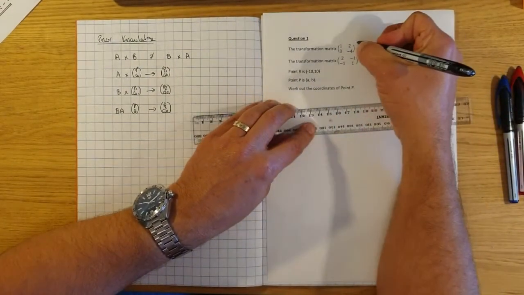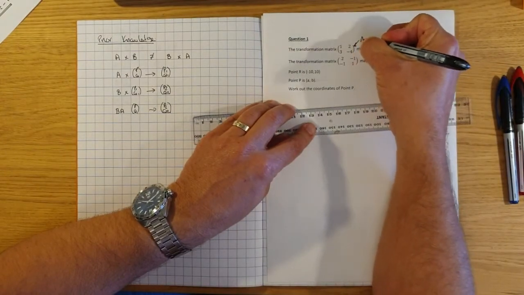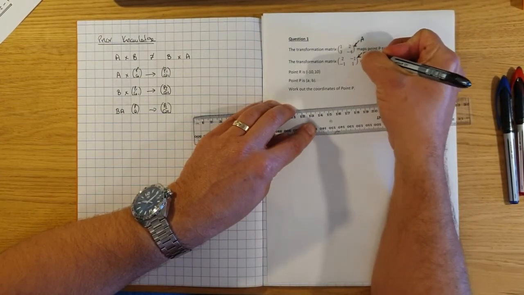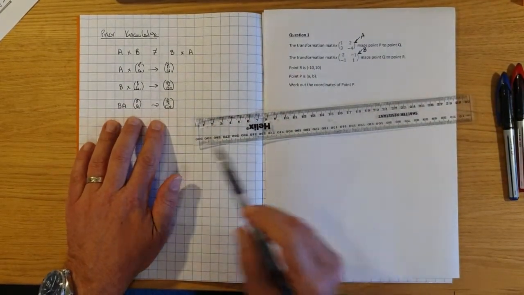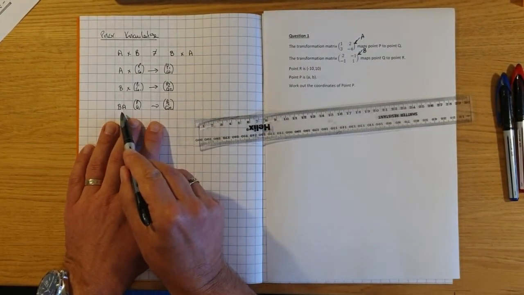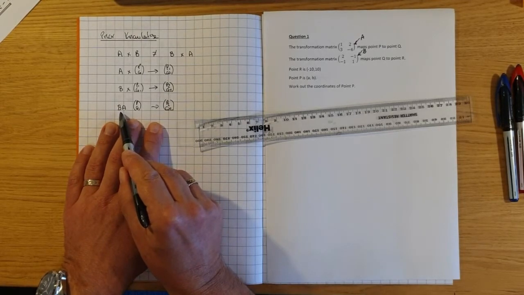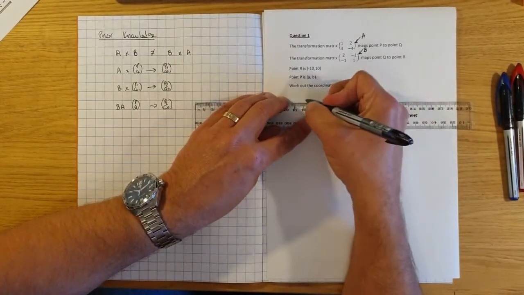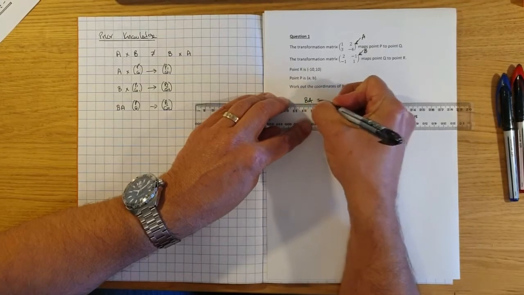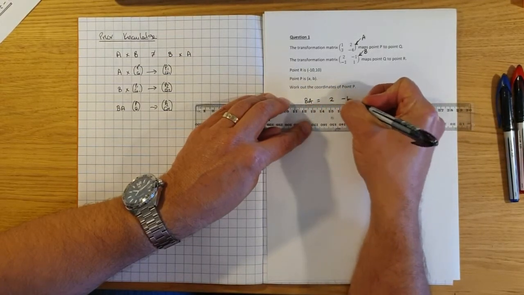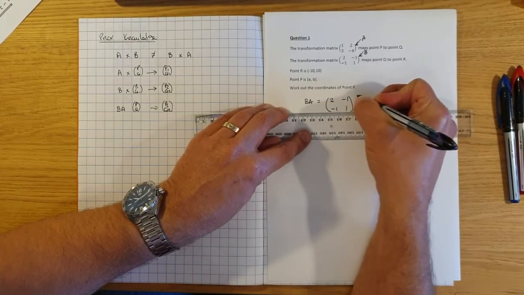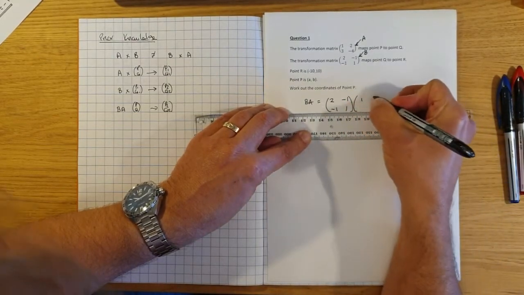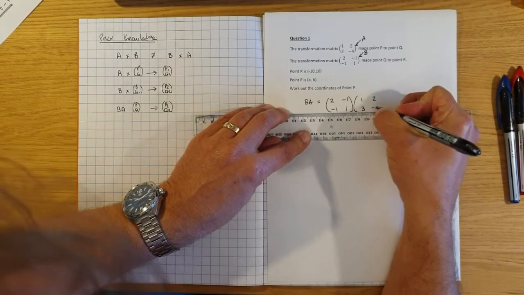So let's call this matrix matrix A and this matrix matrix B. We remember from our prior knowledge that the matrix I actually need here is the matrix BA, not the matrix AB. So I can say that BA is (2, minus 1, minus 1, 1), and I can multiply that by the matrix (1, 2, 3, minus 4).